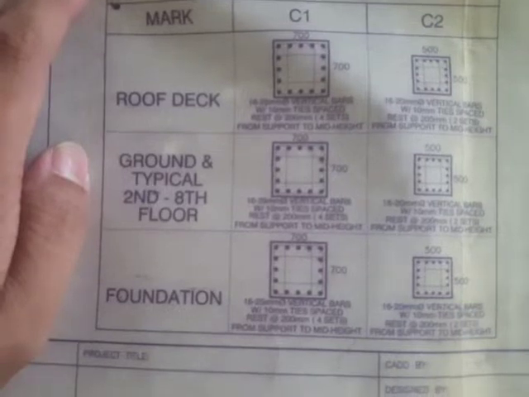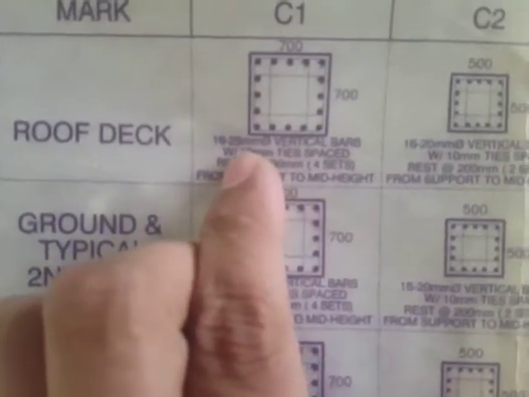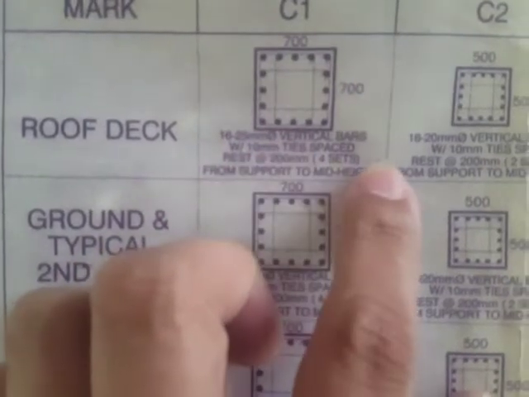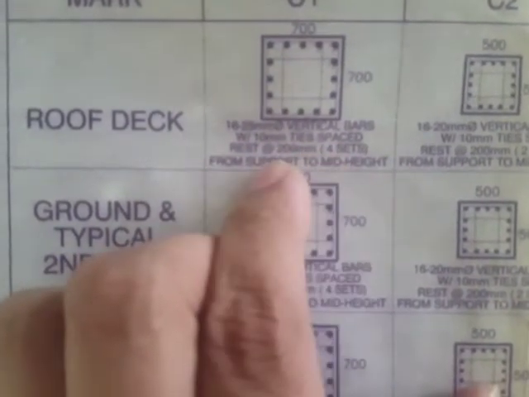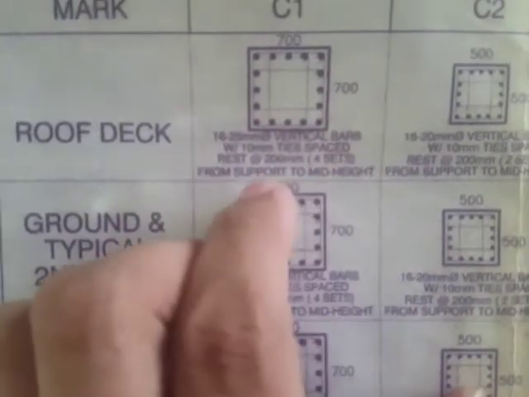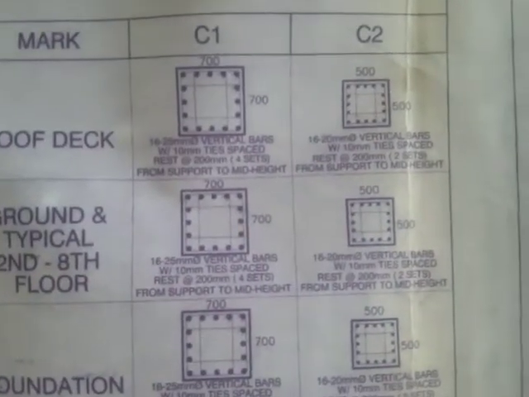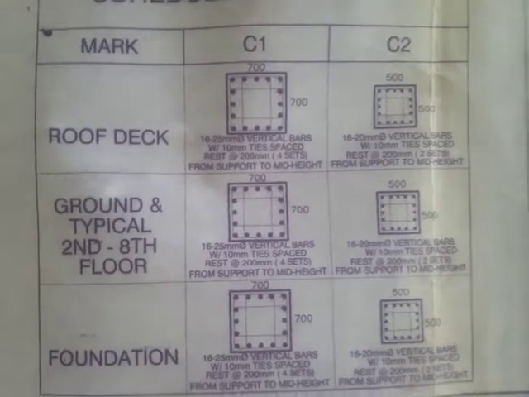So it says 700 by 700 dimensions, and the details is 16 pieces, 25 mm vertical bars with 10 mm ties spaced, rest at 200. Okay, 4 sets from support to mid height. Okay, so lateral ties is just the same as the stirrups, but the primary purpose is for holding the vertical bars. Whereas for stirrups, its primary purpose is to resist the shear forces.